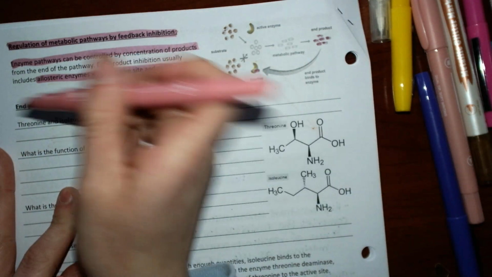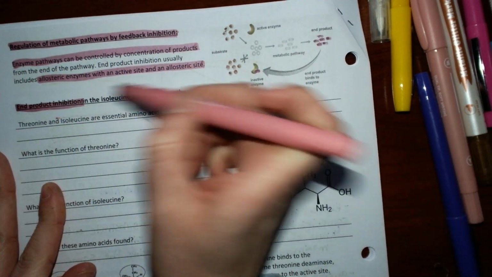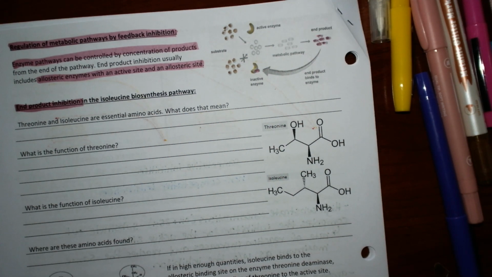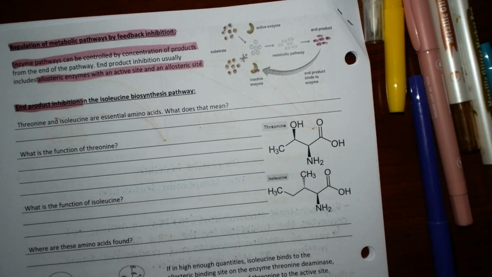So here's end product inhibition in the isoleucine biosynthesis pathway. And so threonine and isoleucine are essential amino acids. What does that mean?